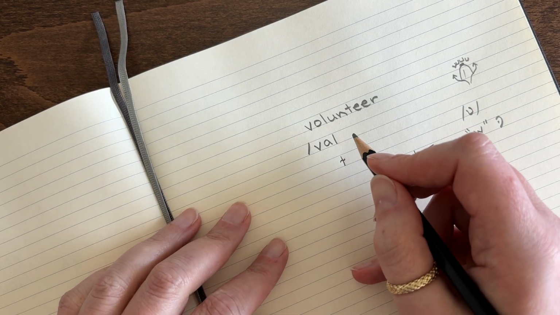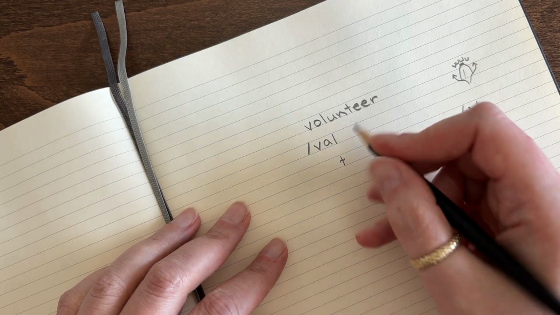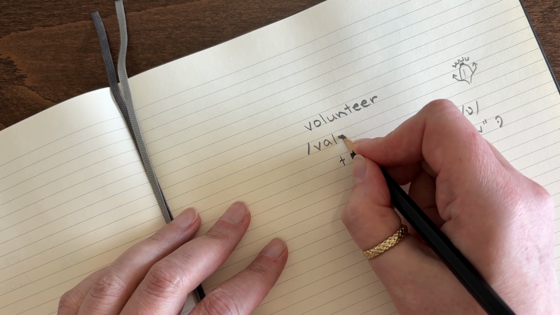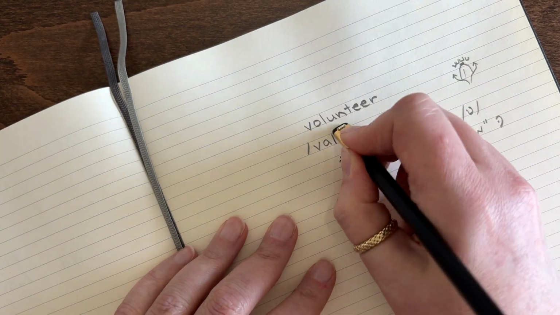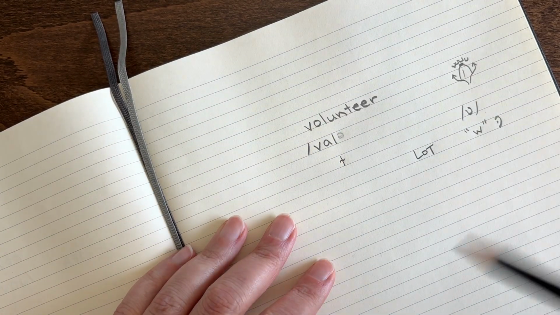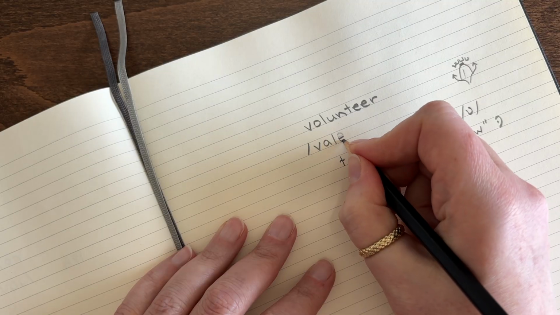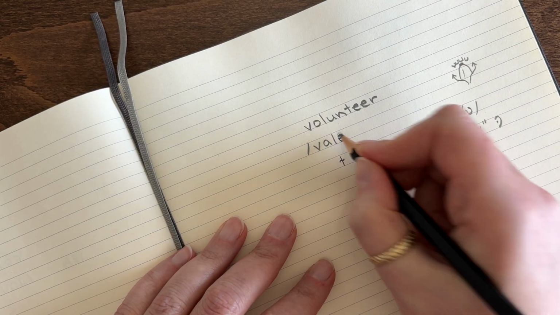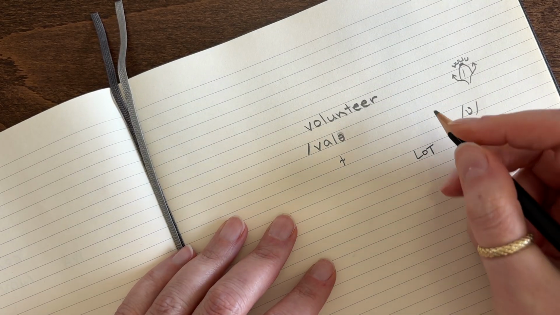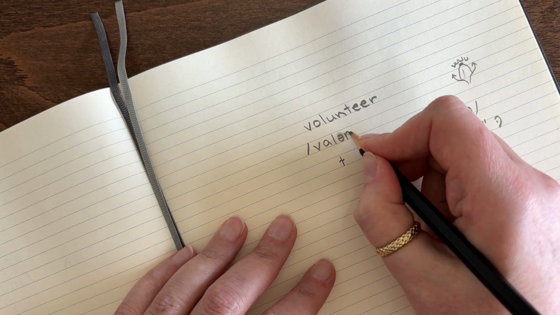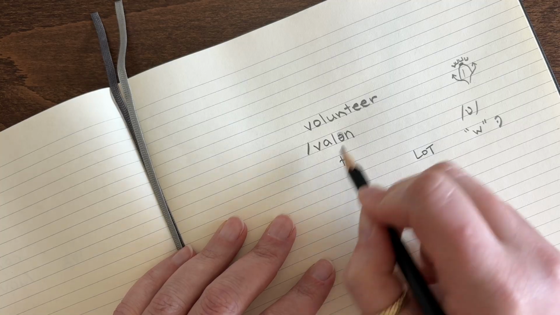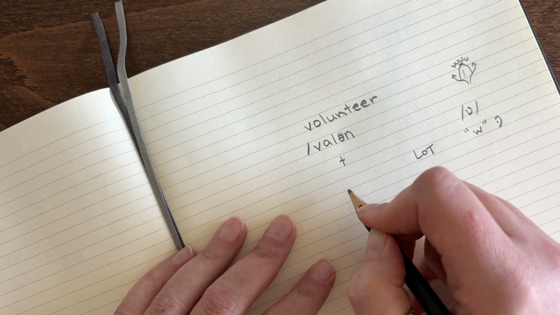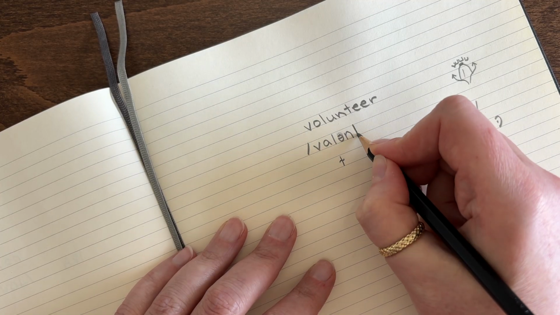Volunteer, lun. I'm going to use a schwa there. Lun. Oh, I made that so high. Oh, that should be lower. Why did I make that so high? Let's put that down on the line. Volun. That's not bad. I'm not saying volun or volun. Volunteer.